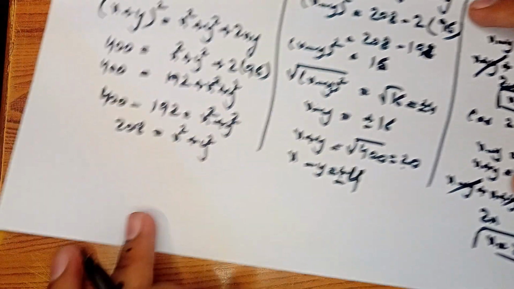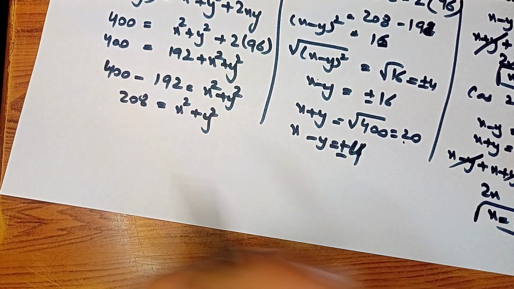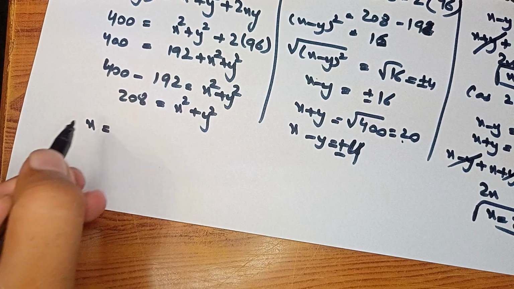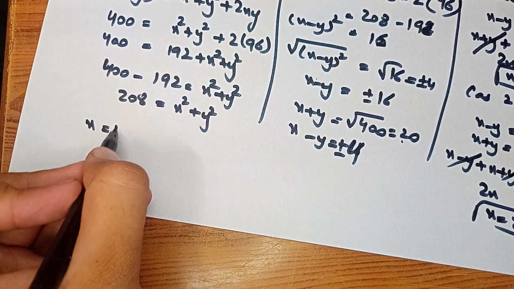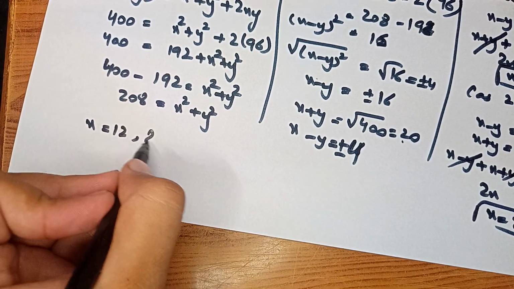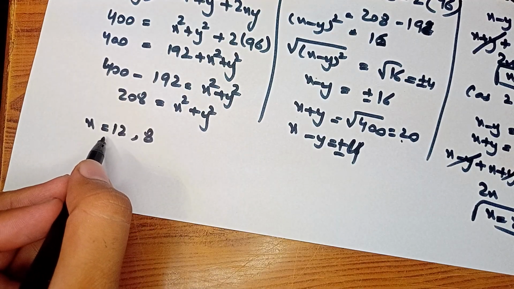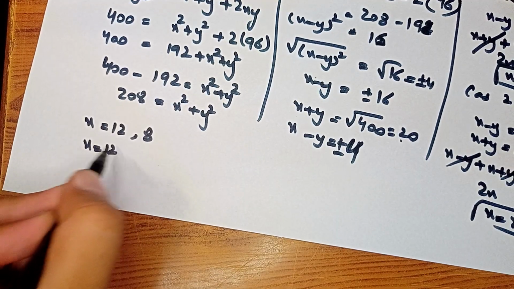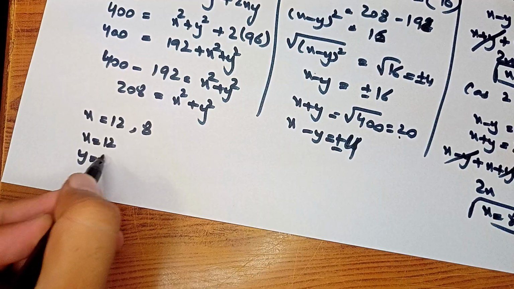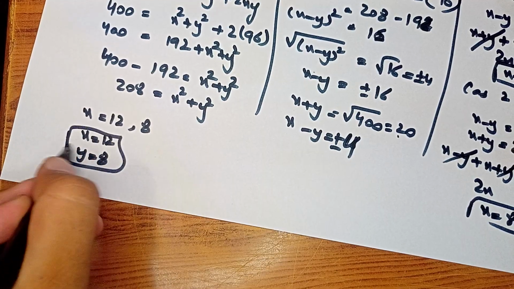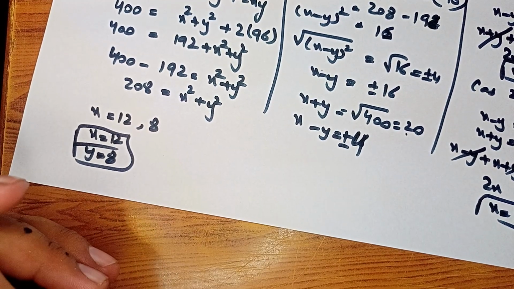As we discussed, there are two values of x, 12 and 8. So one value is x equals 12, and the second value is 8. These are our final answers.